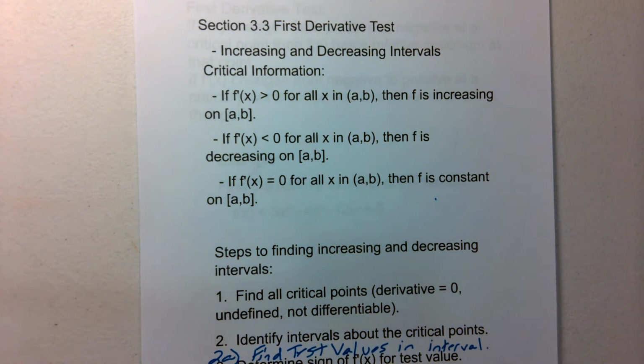Section 3.3, our first derivative test. The first derivative test is going to allow us to find the increasing and decreasing intervals of a function. What do we need to get out of the first derivative test?